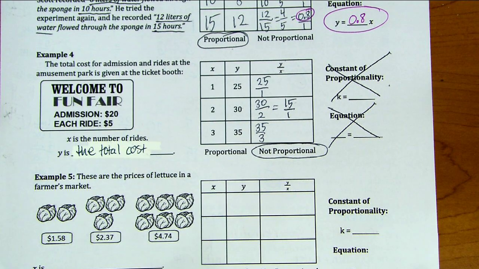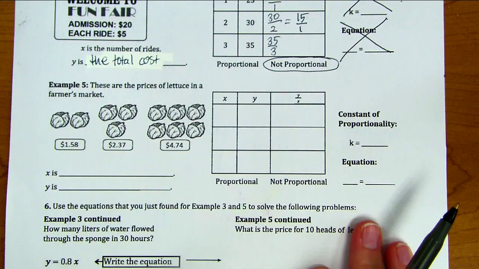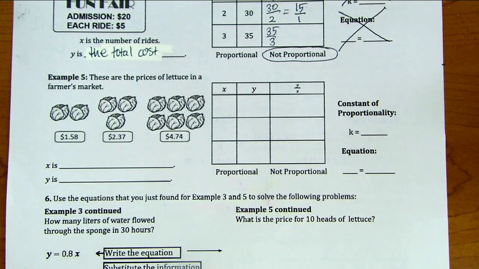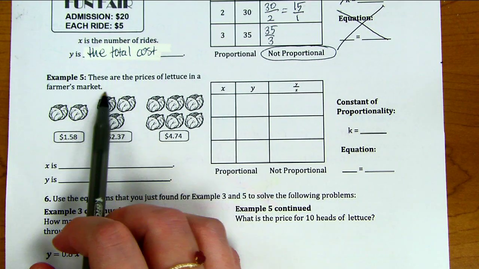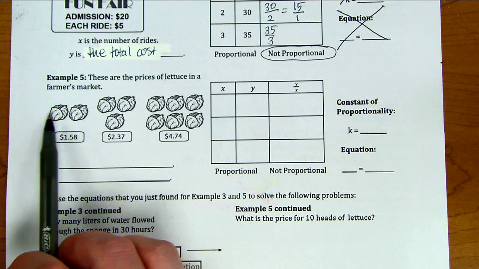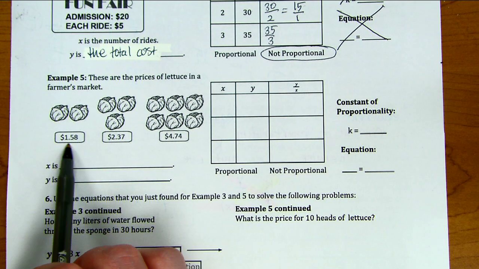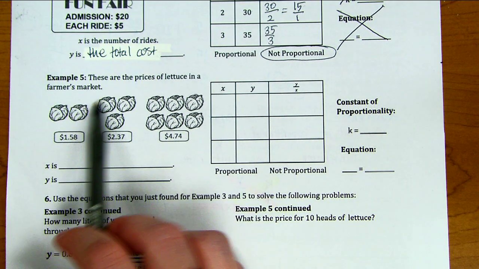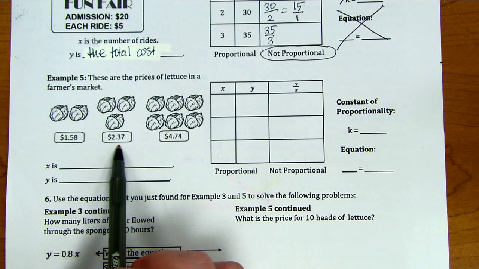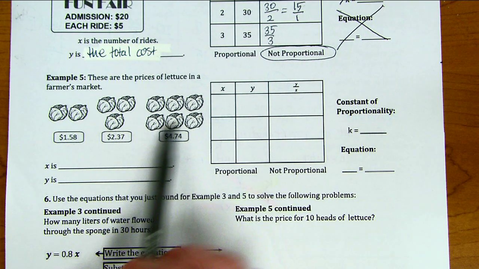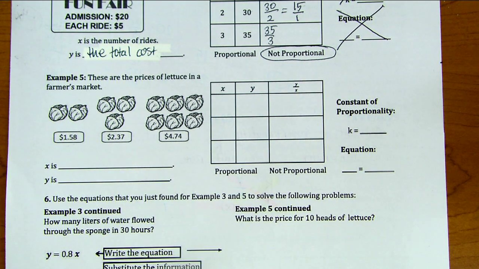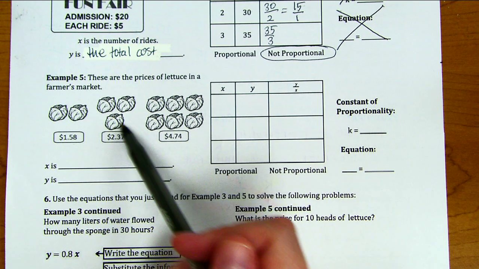Let's look at this last example here before we get to our last type of problem. So this says these are the prices of lettuce in a farmer's market. So we can see 2 heads of lettuce cost $1.58. 3 heads of lettuce cost $2.37, and 6 heads of lettuce cost $4.74. So we're comparing the number of heads of lettuce to the cost.